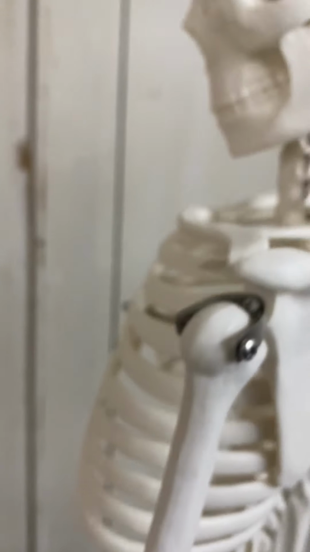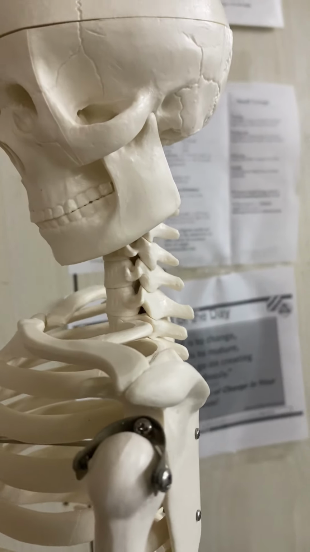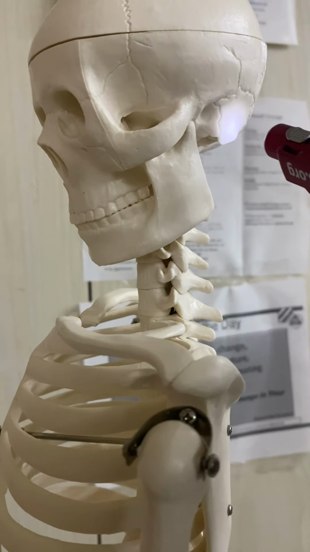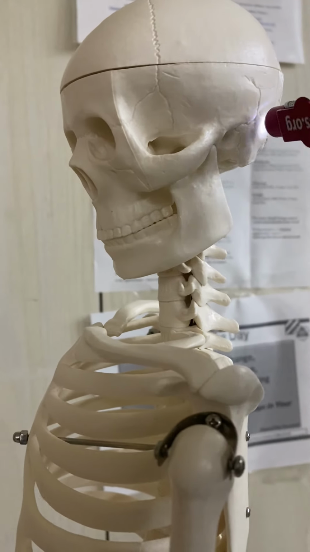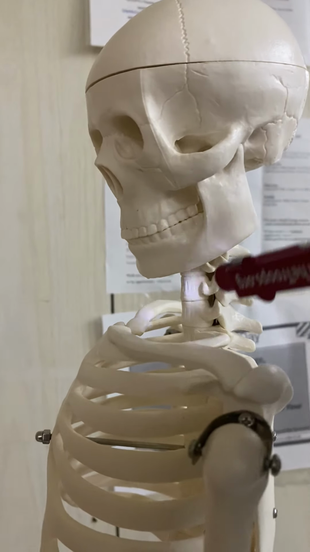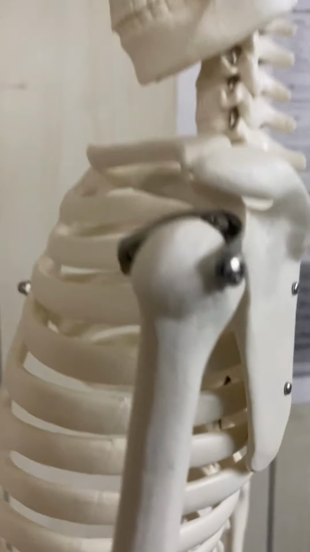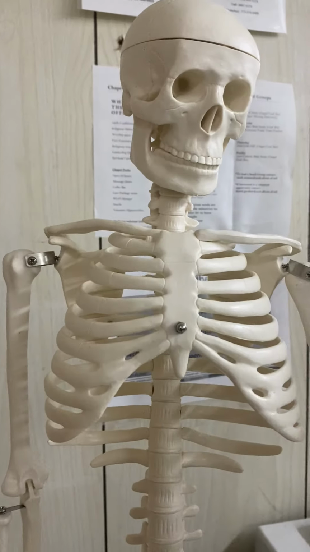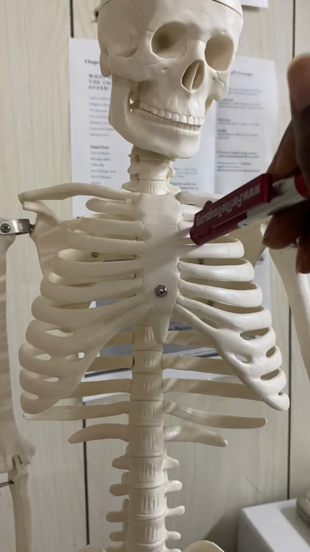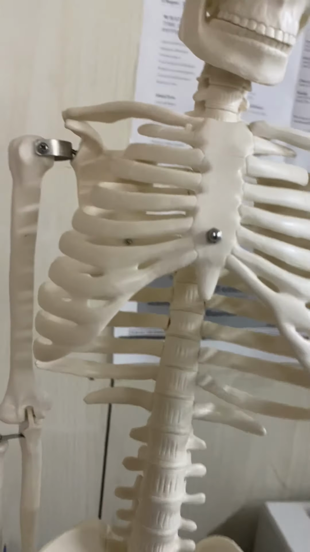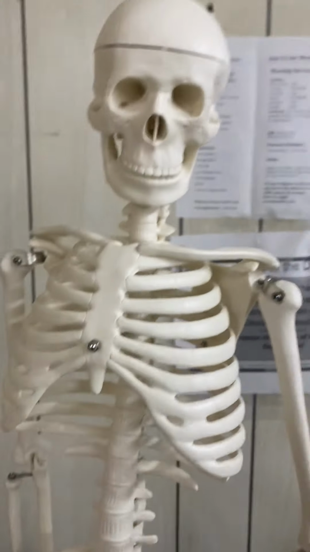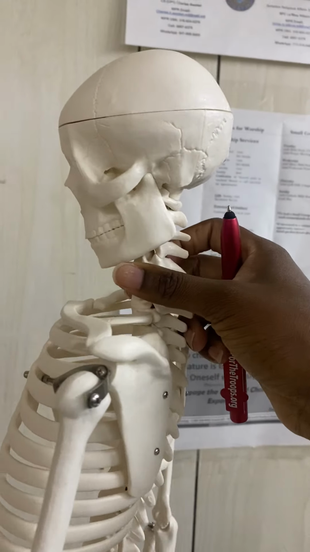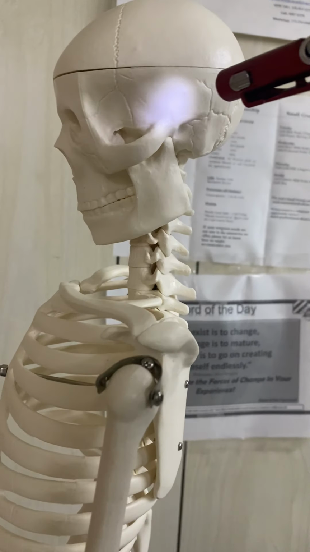Sternocleidomastoid muscle. I remember that by thinking like it goes from your ear to your clavicle, and that muscle goes from here to here. The next one is the sternum. You ever heard of the sternum? Just right up, right here, your sternum. The next one is temporal bone, behind your sphenoid bone, just right here.